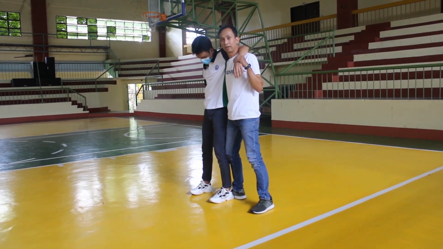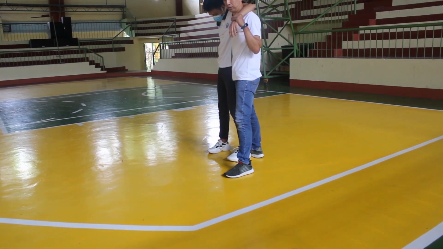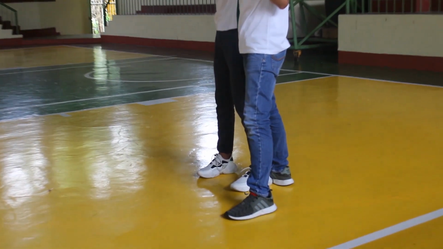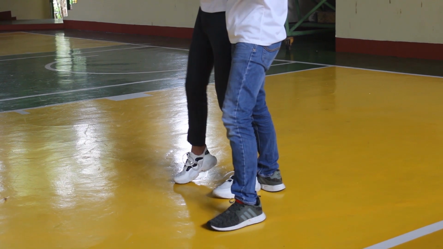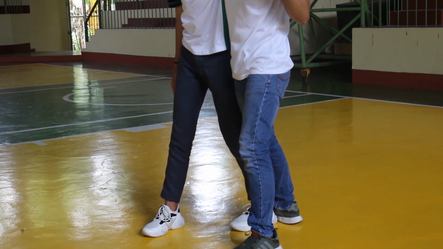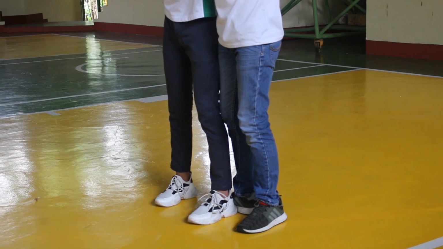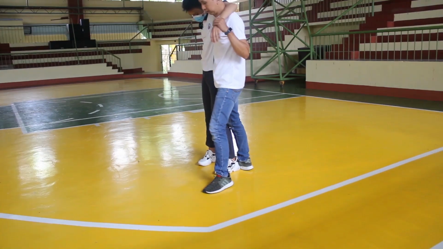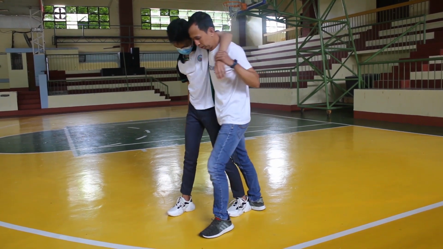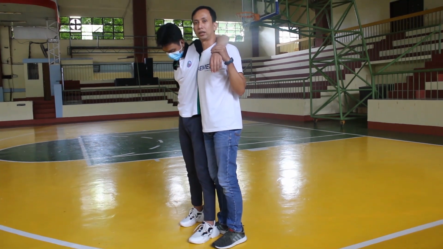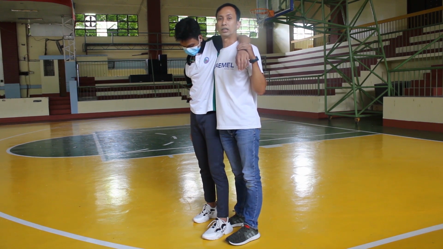Ang una natin gagawin, tayo yung hahakbang with our left foot forward. Small steps only. Maliliit lang. Okay? Then after that, we're going to pull the victim's right leg through his pants, move it in front, and then we're going to push his left leg forward. And then it will follow. Left, pull up, push. Left step, pull, push. Okay, so this is the procedure on how to assist a victim using one-man assist to walk.